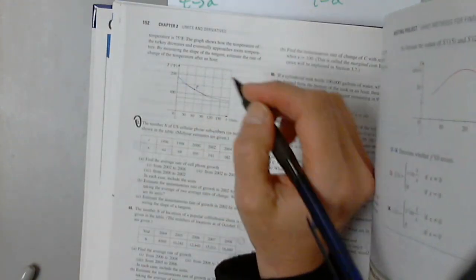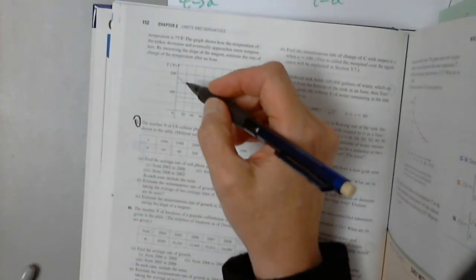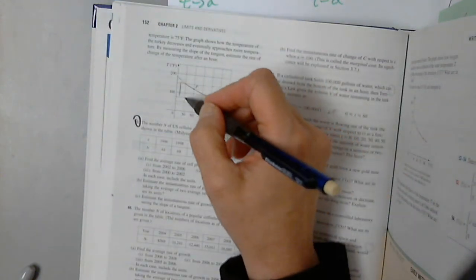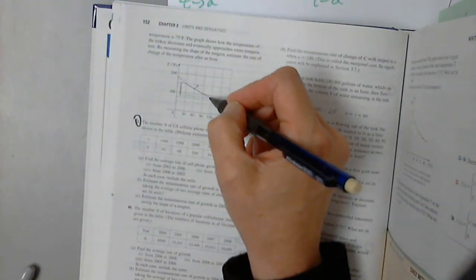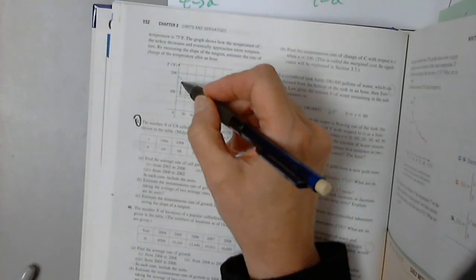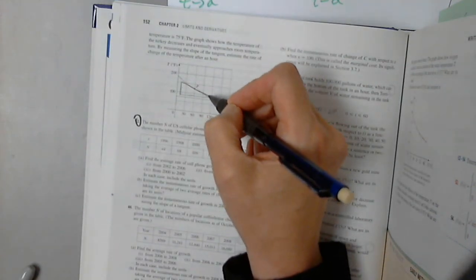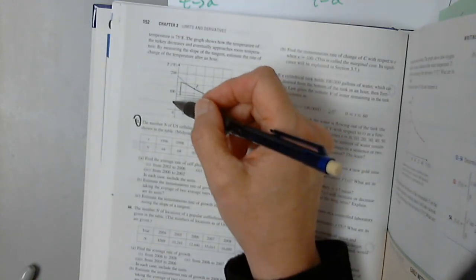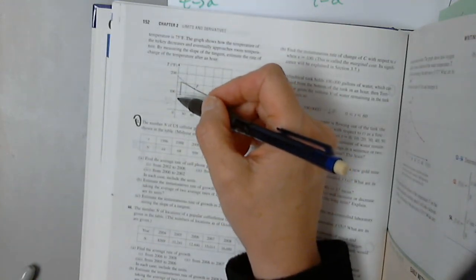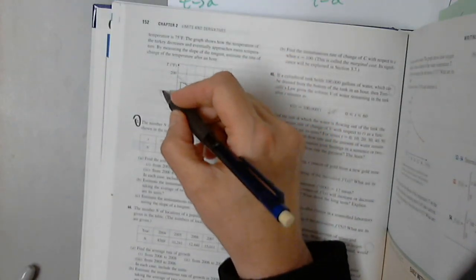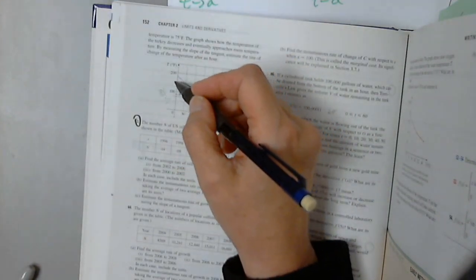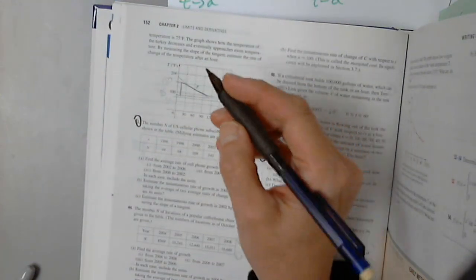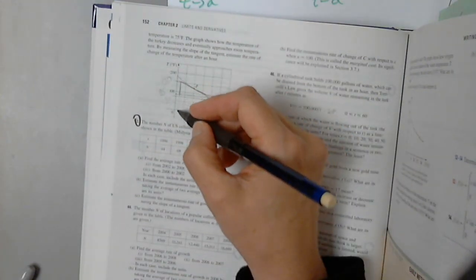So after an hour, which is 60 minutes, they already drew the tangent for us. So I'm going to try and estimate this. Obviously, it's a negative slope. I'm going to say that this is 50, this is 75, and maybe this is 85. And this is roughly 150.